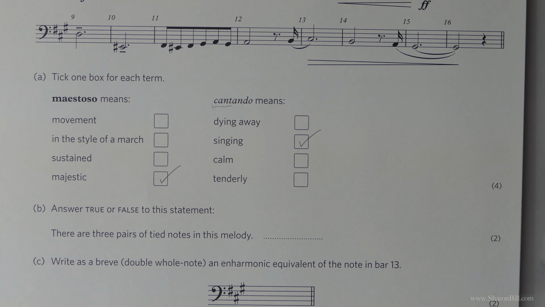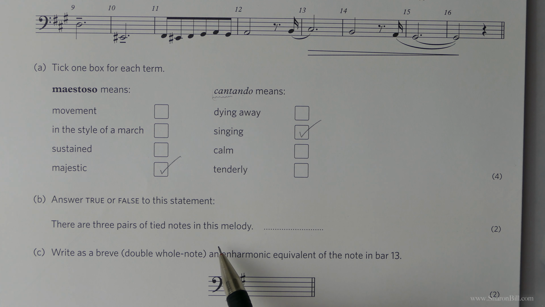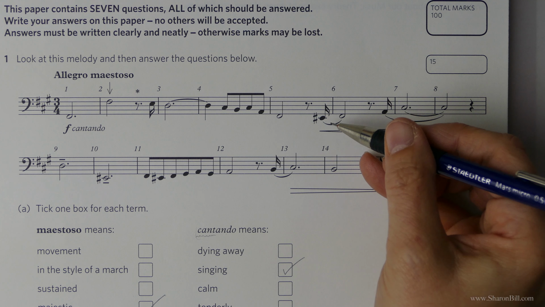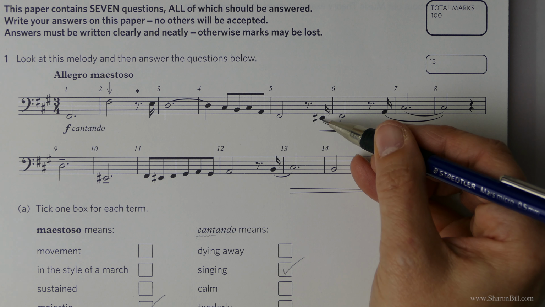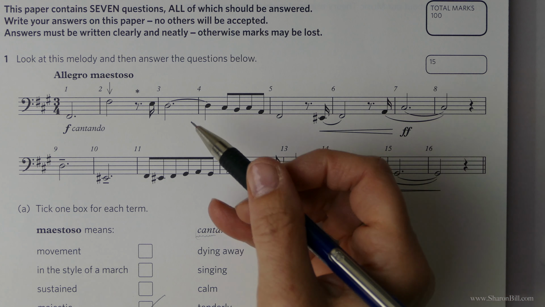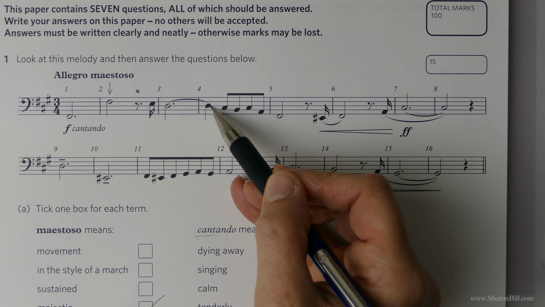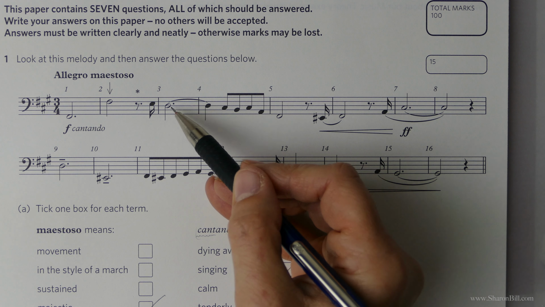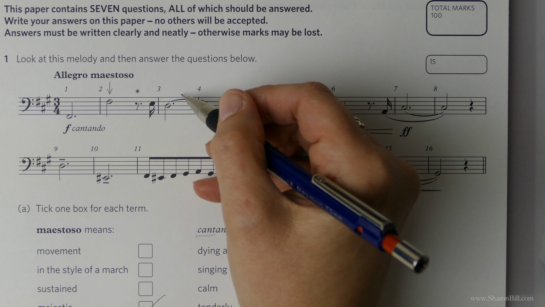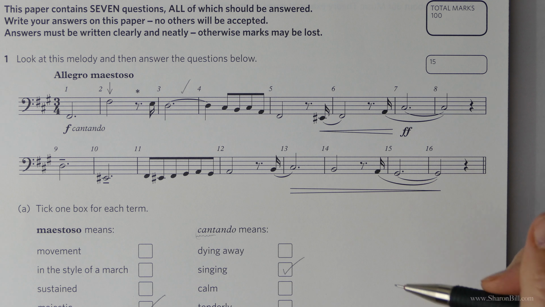Now, is it true or false that there are 3 pairs of tied notes in this melody? So we need to be careful. We're looking for tied notes, not slurs. So for example, here that's a slur because it's showing 2 different note pitches that are smoothly joined together, whereas a tie is note head to next door note head of exactly the same pitch, adding the time values together. So we've got 1 pair of tied notes here.